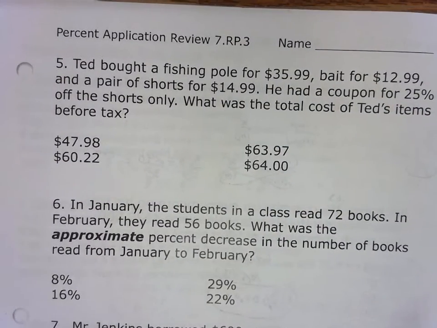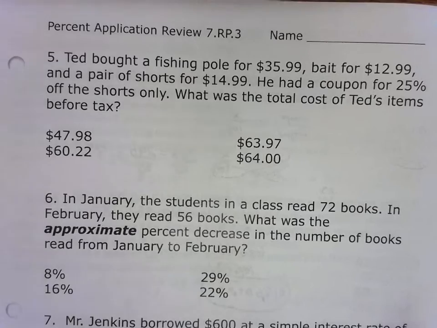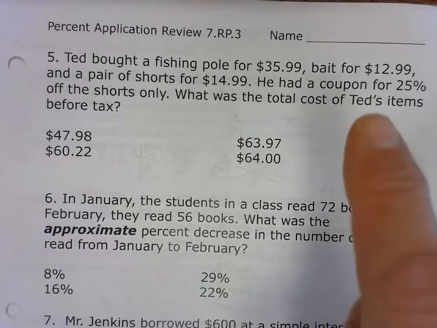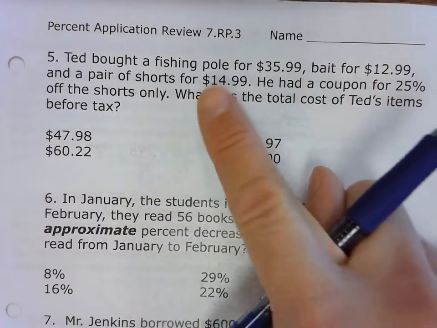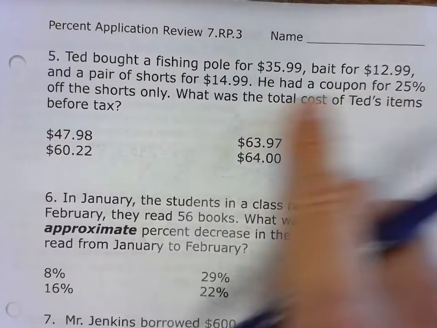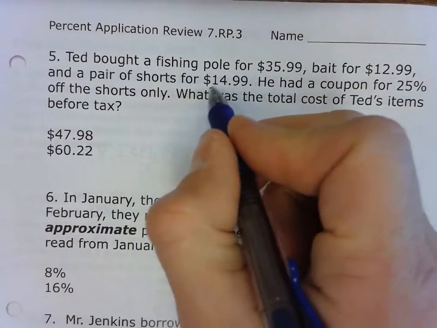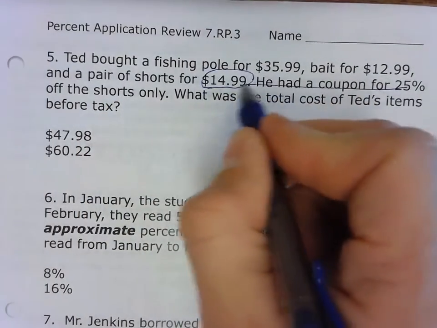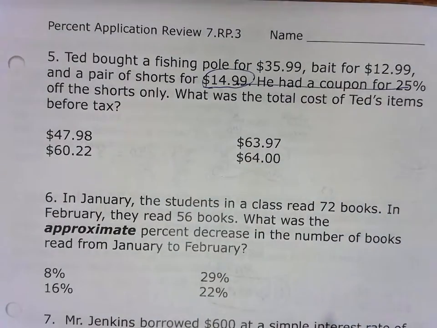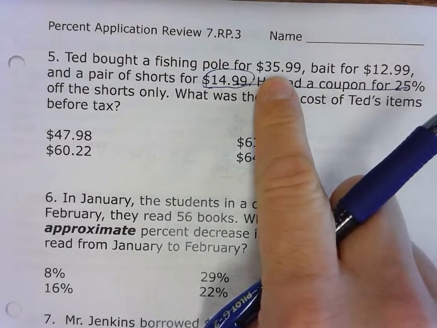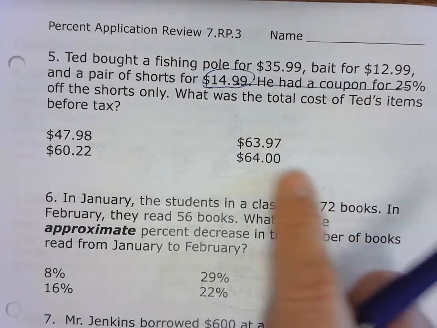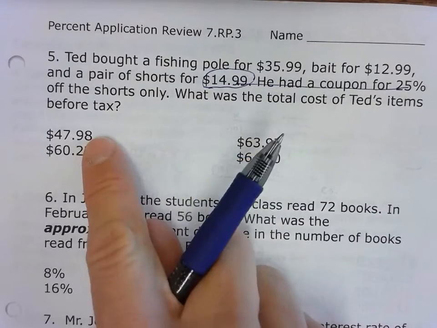Alright, next one down here, Ted's buying a fishing pole. We're going fishing. And he's going to get some bait. He's going to get him a pair of shorts. He's got a coupon for 25% off the shorts only. So the only thing he's getting 25% off of is that. He's not getting 25% off the fishing pole, and he's not getting 25% off the bait. What was the total cost of Ted's items before tax?